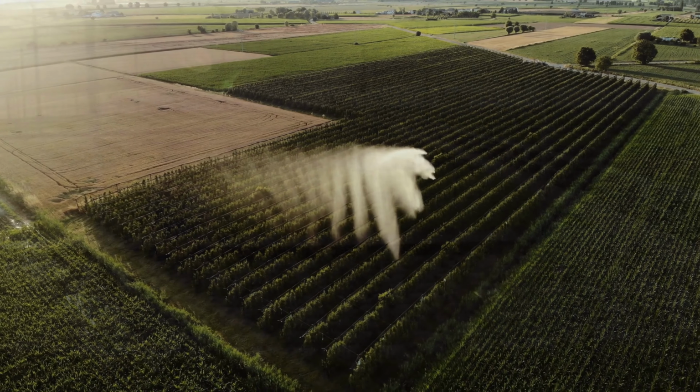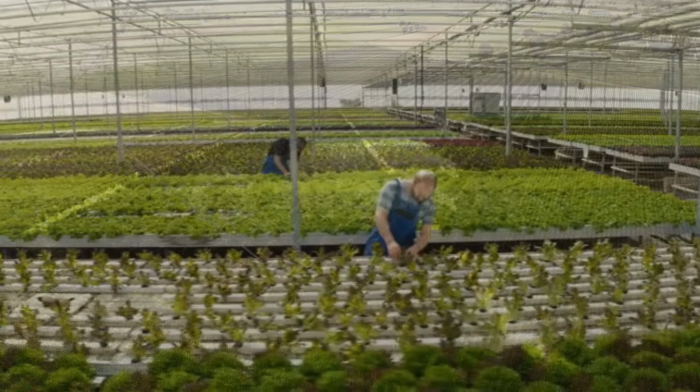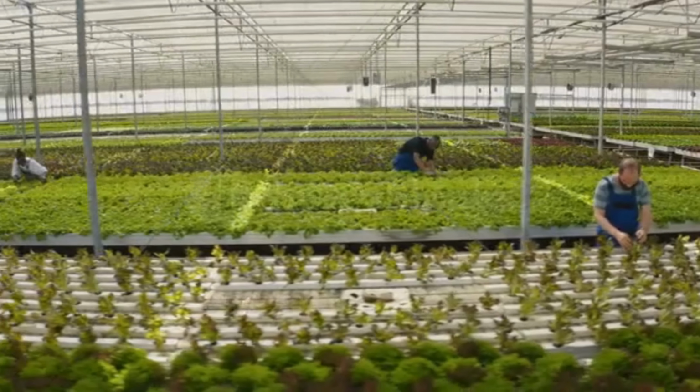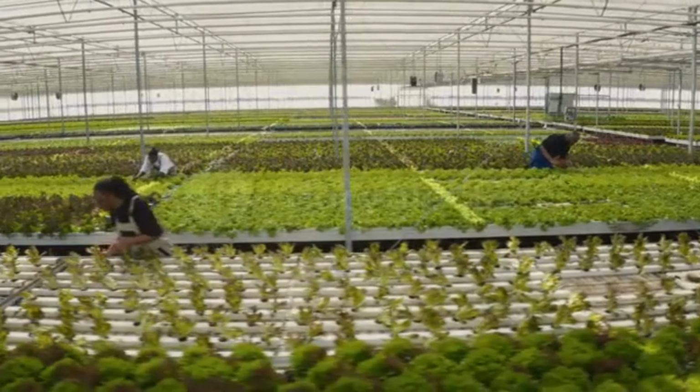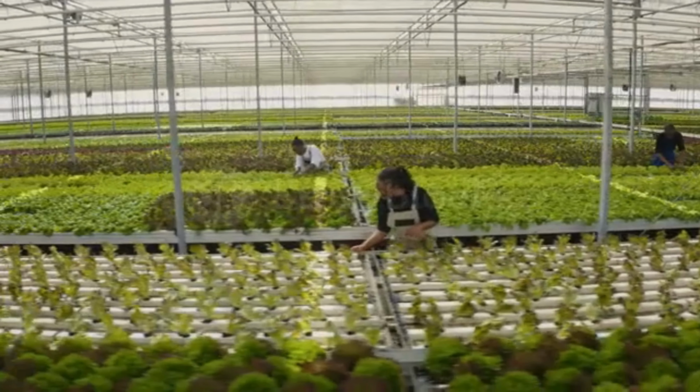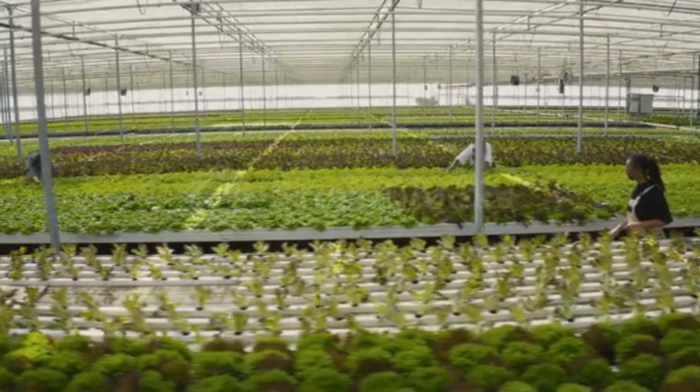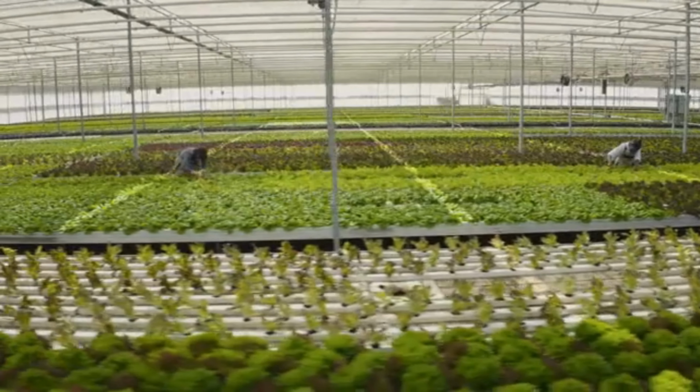Install branch lines and emitters. Connect branch lines to the main line using couplers or tees. Punch holes in the branch lines where needed and insert emitters, drippers, micro sprays, etc.